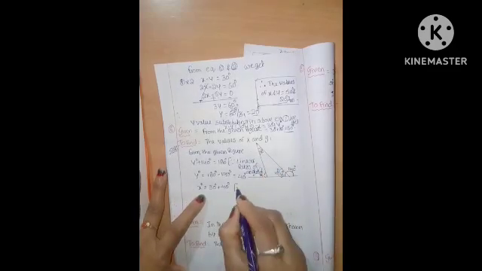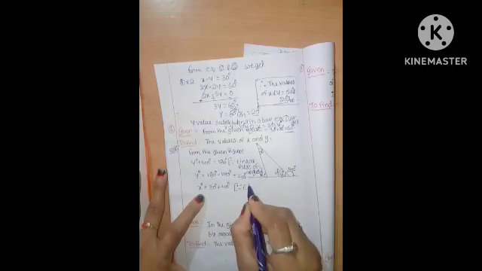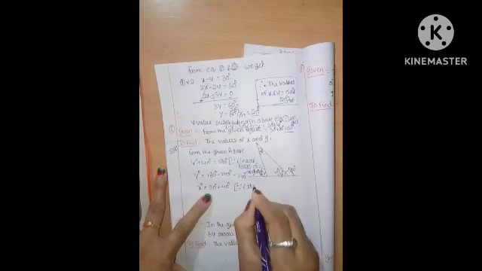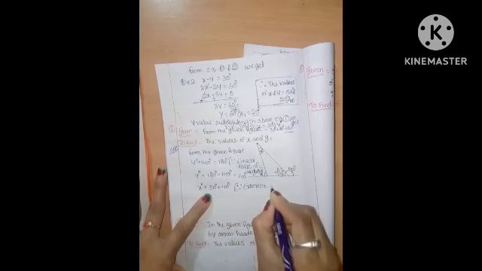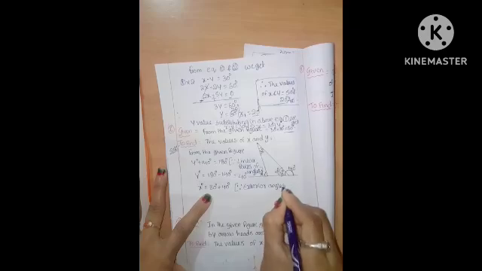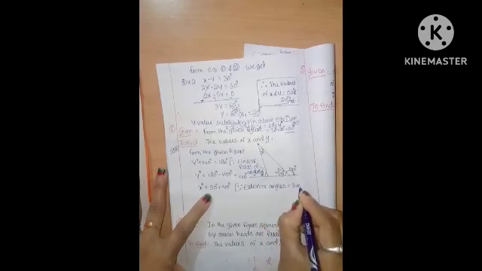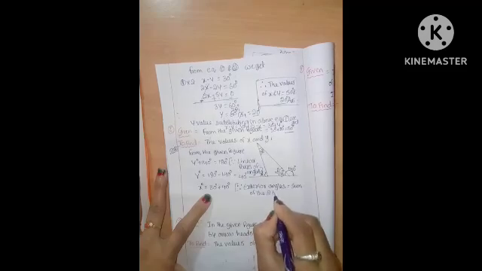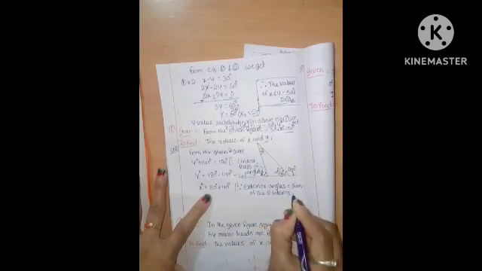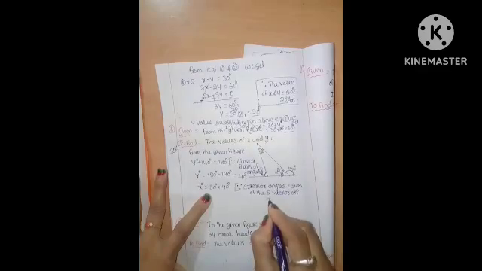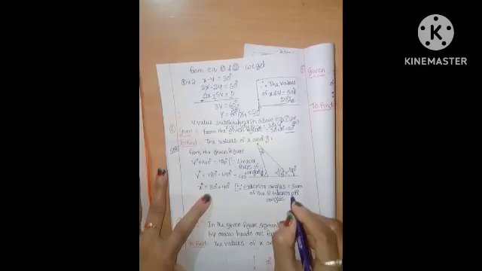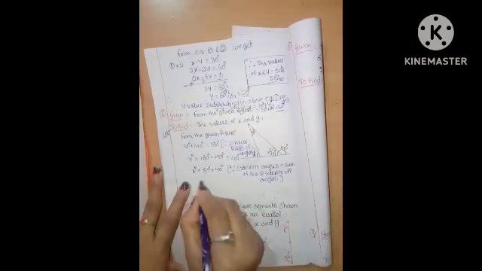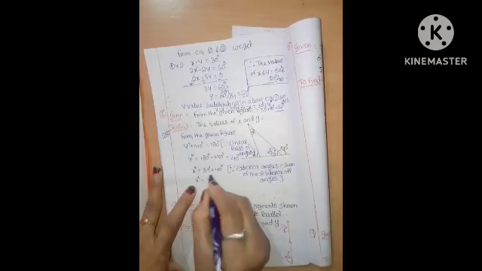Why is it equal? By using which theorem? The 4.7 theorem. What's the 4.7 theorem? The exterior angle is equal to the sum of the two interior opposite angles. So these two are equal.